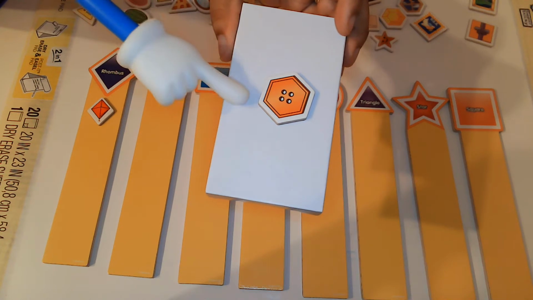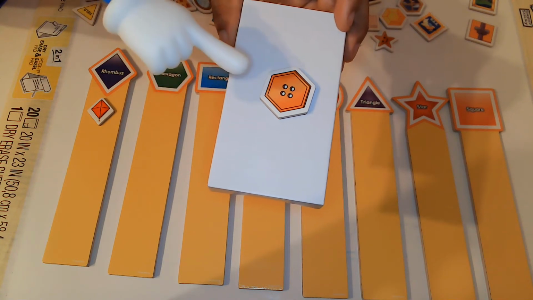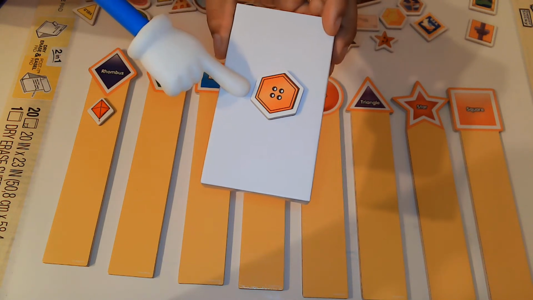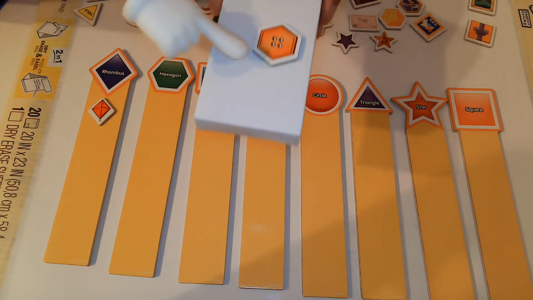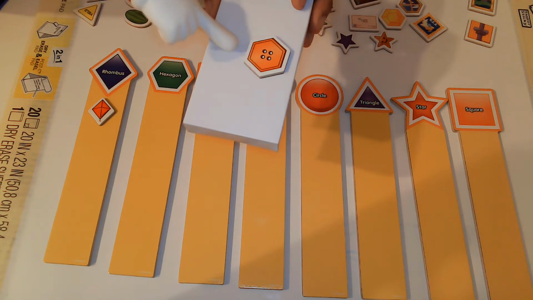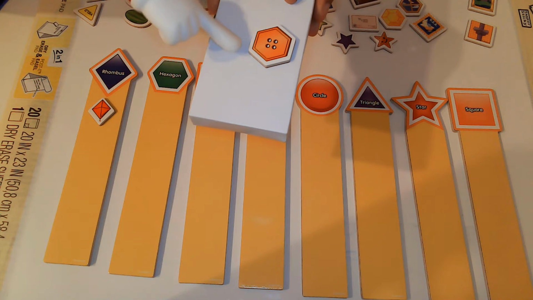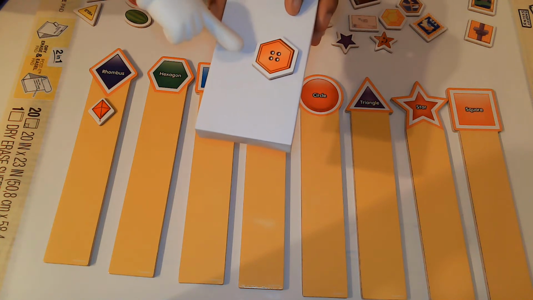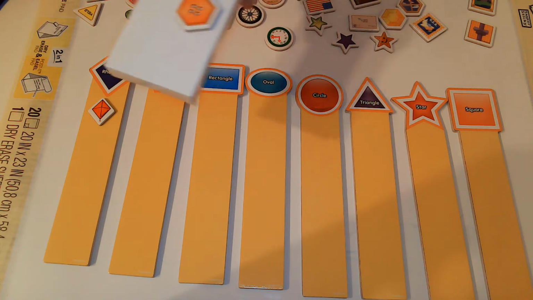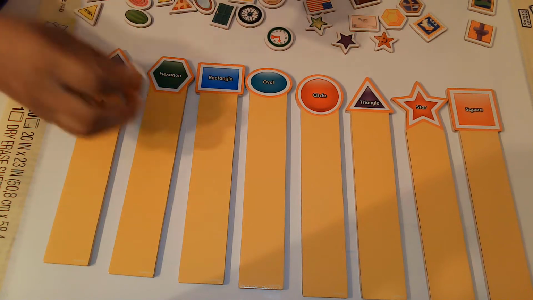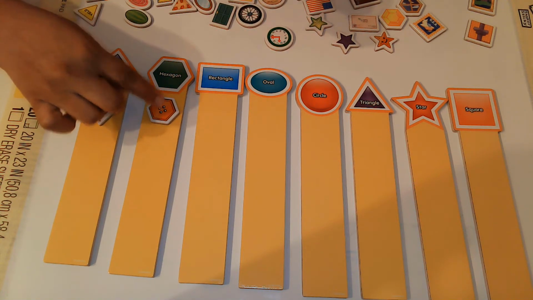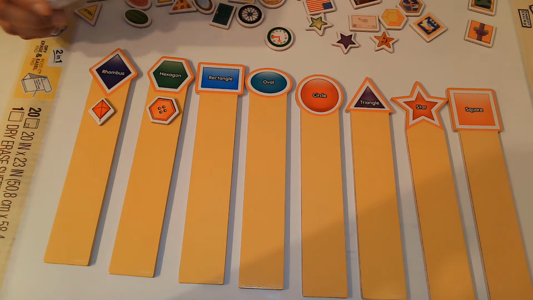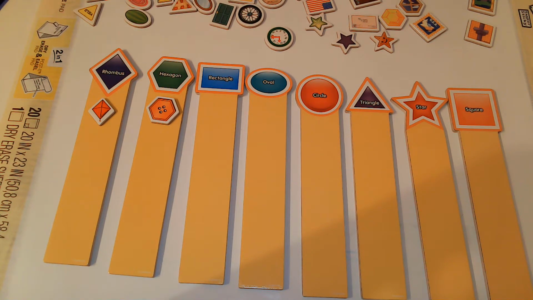And you also see them on your clothes, on your shirt, on your pants. That's right. So this is a button. This button, not all buttons, but this button is the shape of a hexagon. So I'm going to put this button right here on the hexagon. All right, so we're going to move to the next shape.